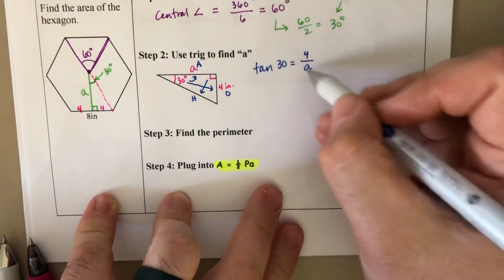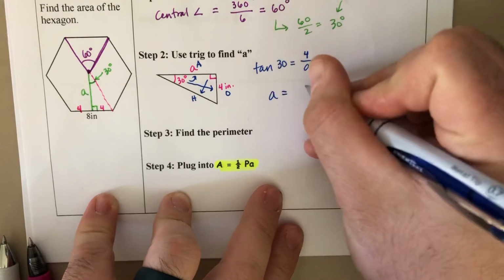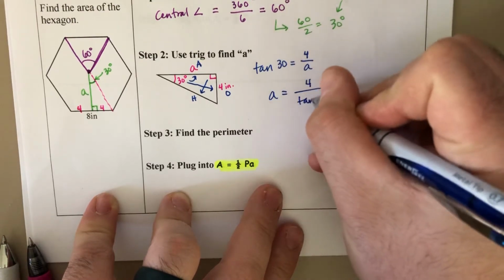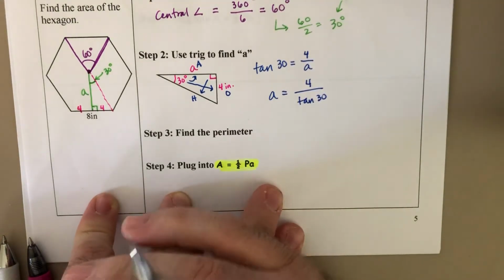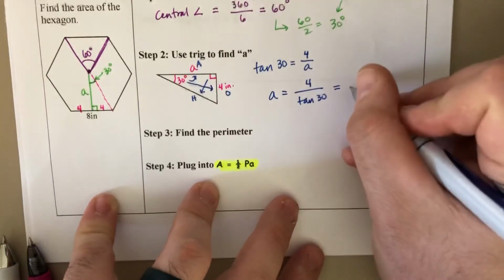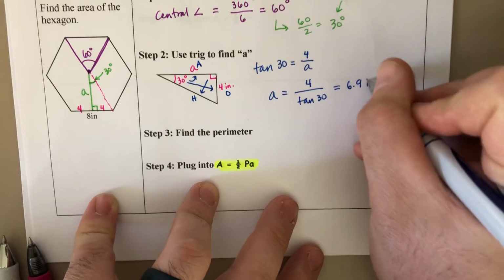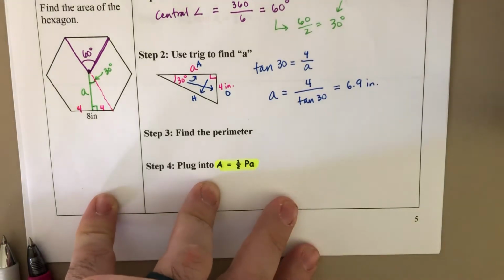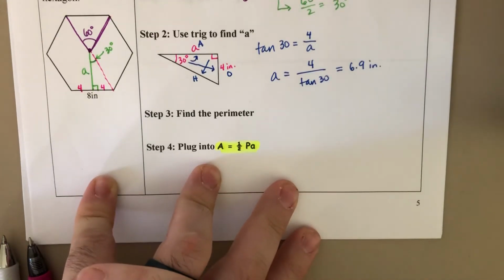So when it's the variable on the bottom, remember those basically swap spots. Think back to last chapter. So it's 4 divided by the tangent of 30, which in your calculator gets you 6.9 inches. So the apothem is 6.9 inches.